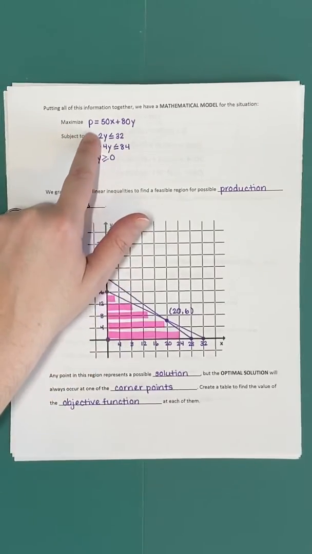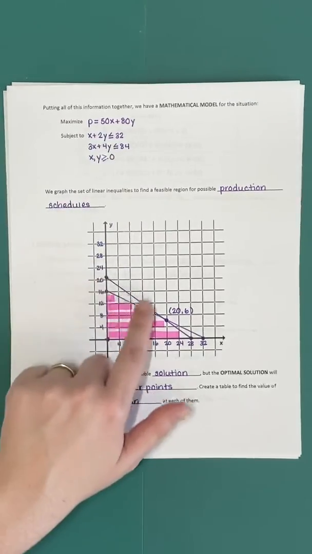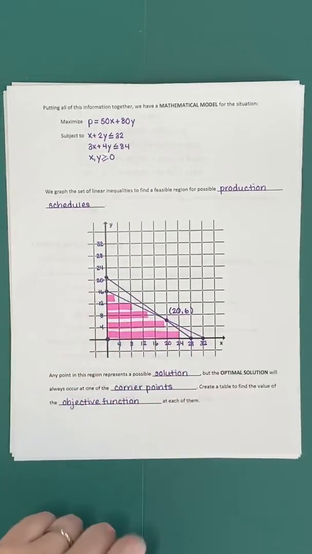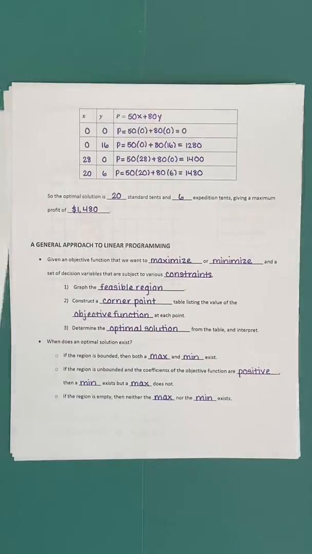What's the actual value for P based on that chosen value for X and Y? The chosen values for X and Y are the values that come from those corner points. What we're looking for is what combination of X and Y at those corner points gives us the highest number for P. Okay, so let's take that and put it into a table.